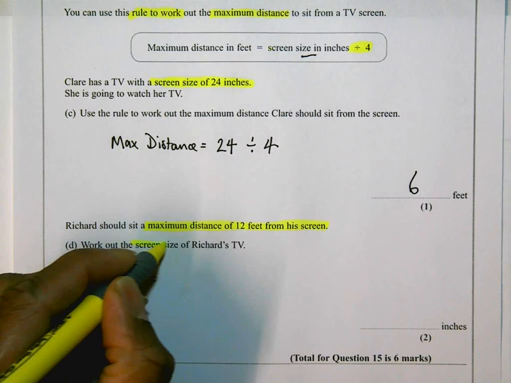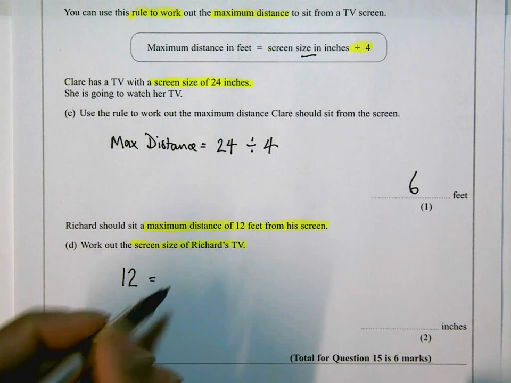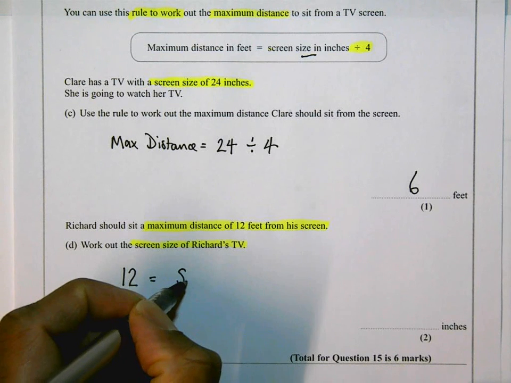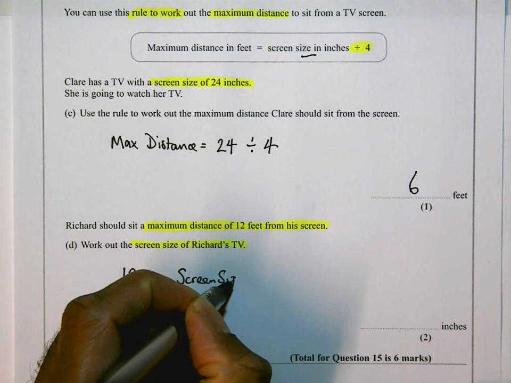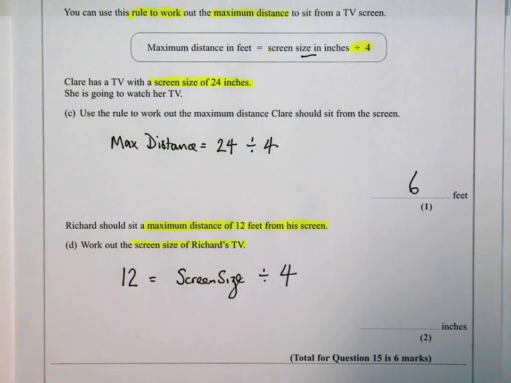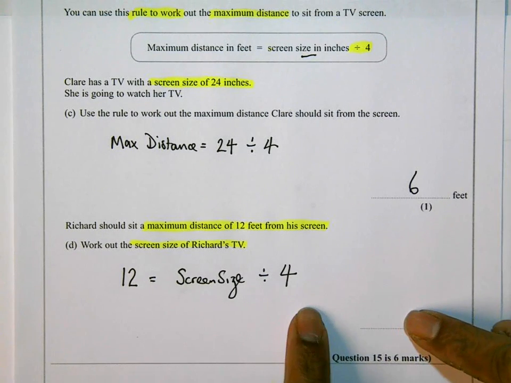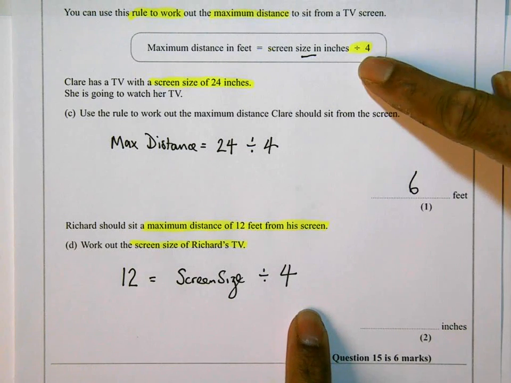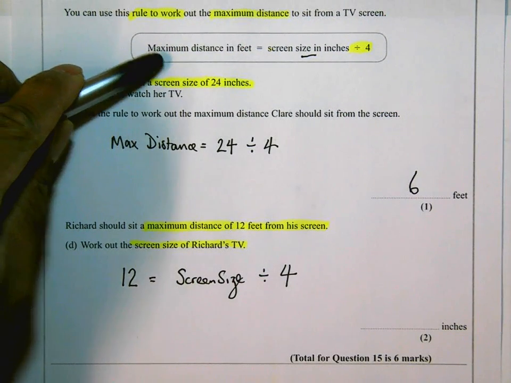So 12 is the screen size divided by 4. Now, for those of you who don't understand what I've just done here, I'm using the rule. The rule says that the maximum distance in feet to sit away from the TV is the screen size divided by 4.